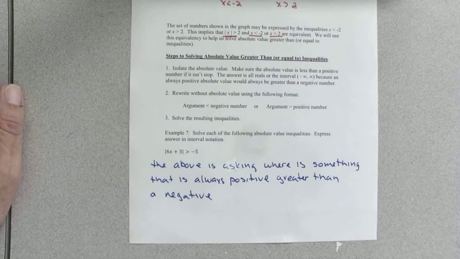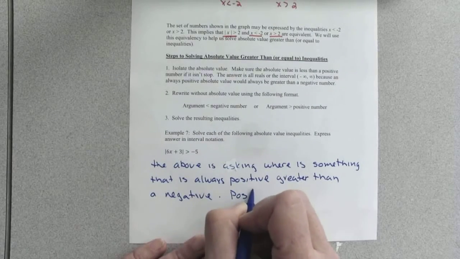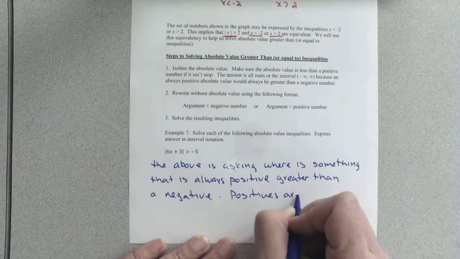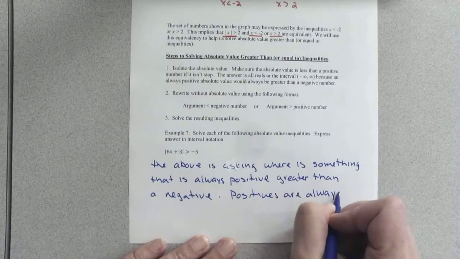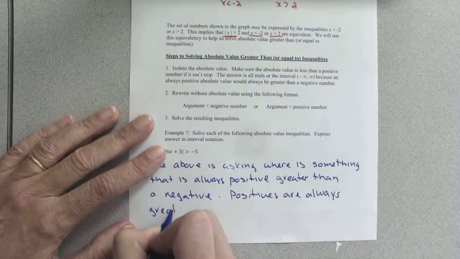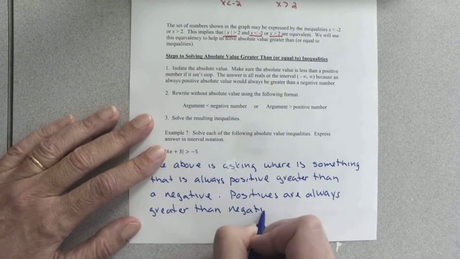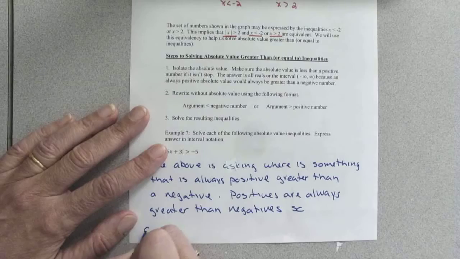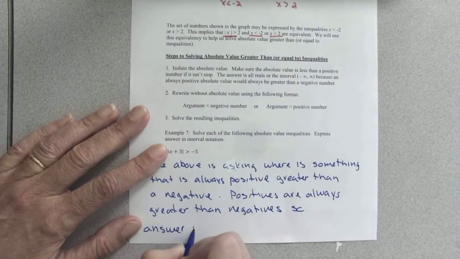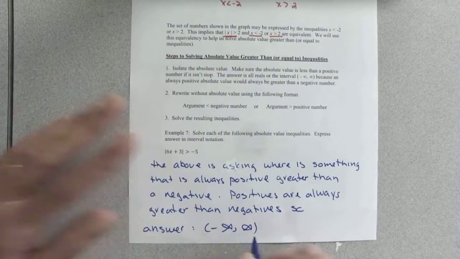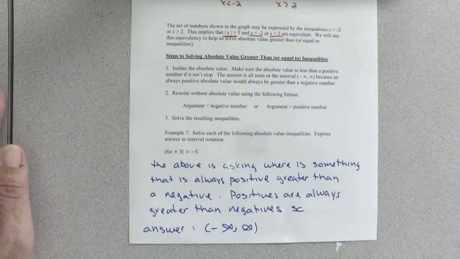2 is greater than negative 3. 22 is greater than negative 4. 976 is greater than negative 5 million. Positives are always greater than negatives. So, my answer, negative infinity to infinity, all reals.